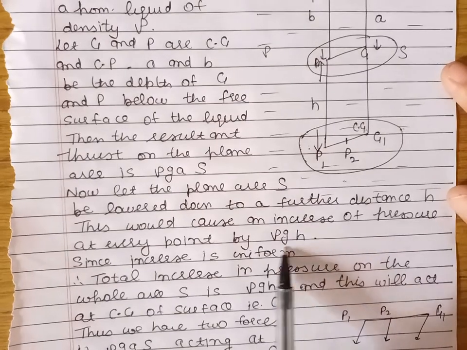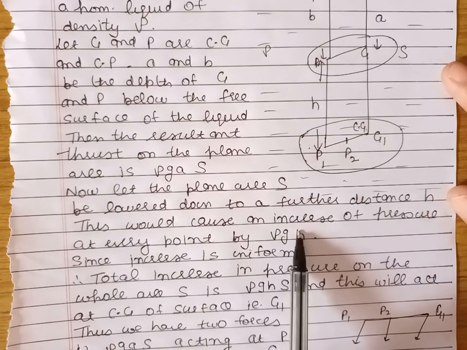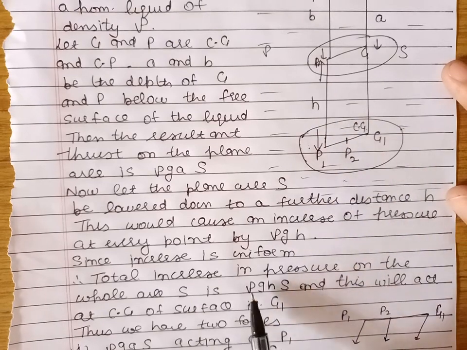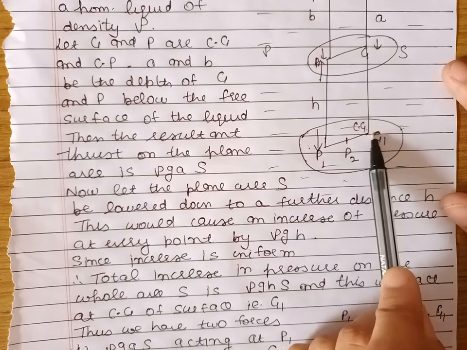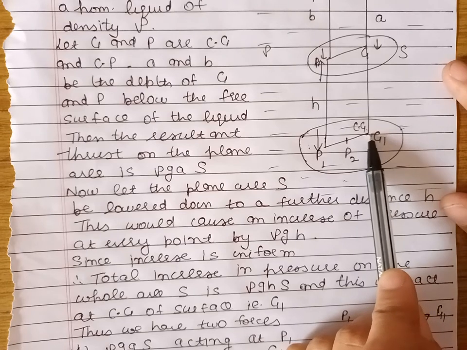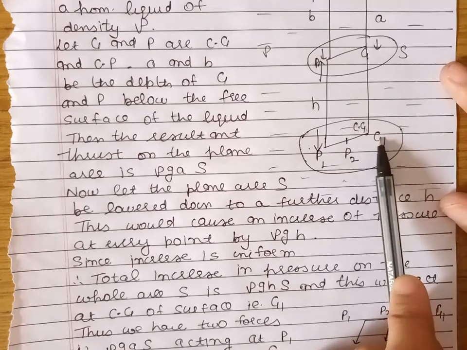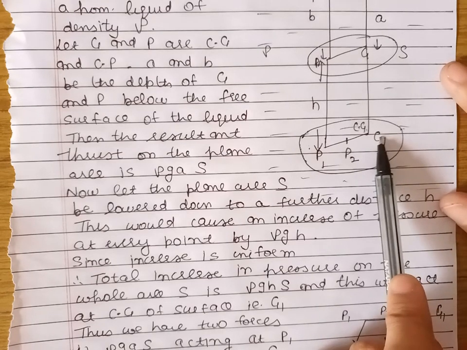And because this increase is uniform, the total increase in pressure on this whole surface will be rho into g into h into S, and that will act at the center of gravity. In the new position, the center of gravity is G1. So this will act at the point G1.